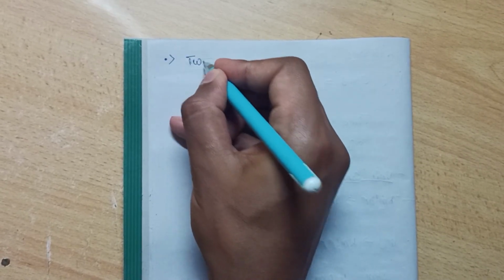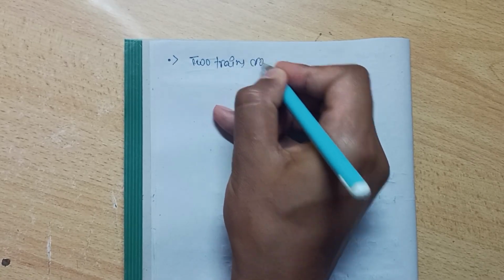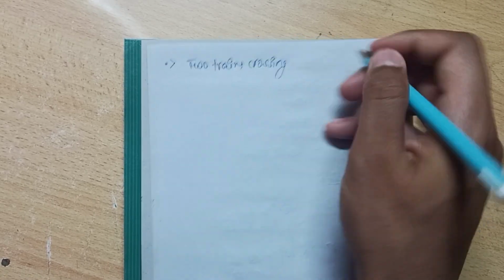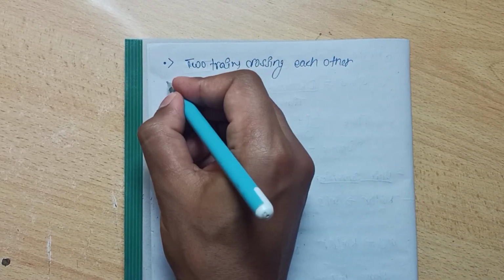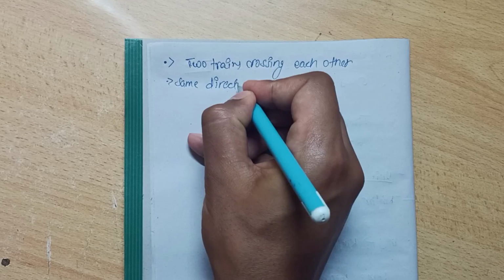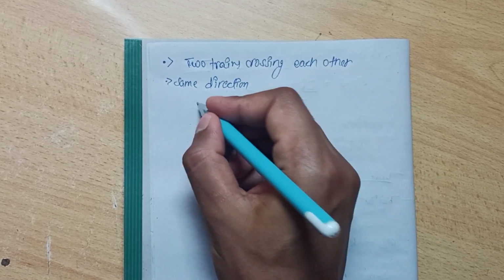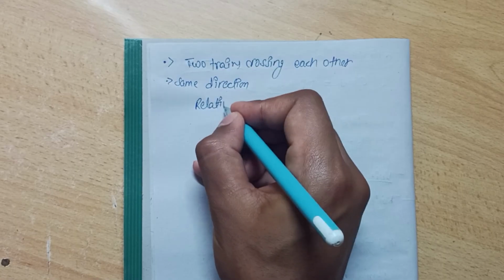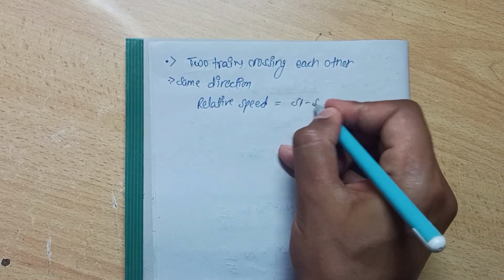So the first condition is when there is the same direction. If both trains are going in the same direction, then the relative speed is equal to s1 minus s2.